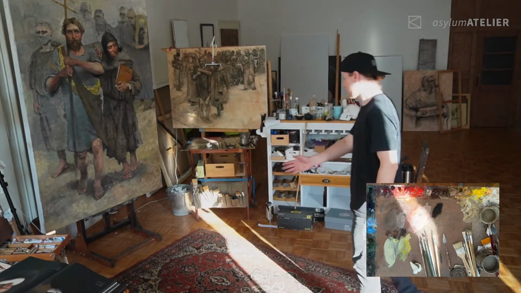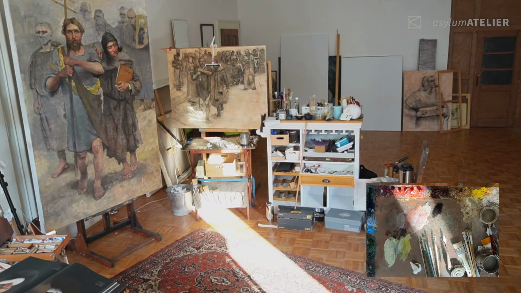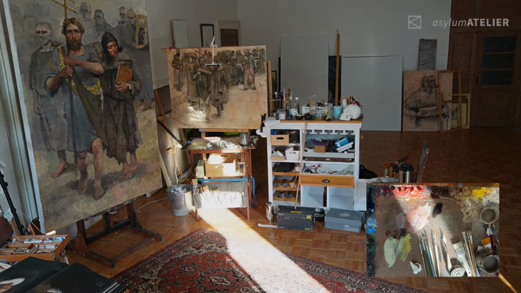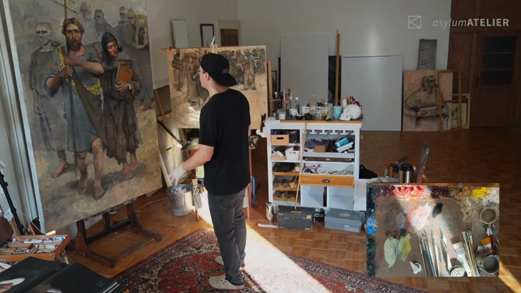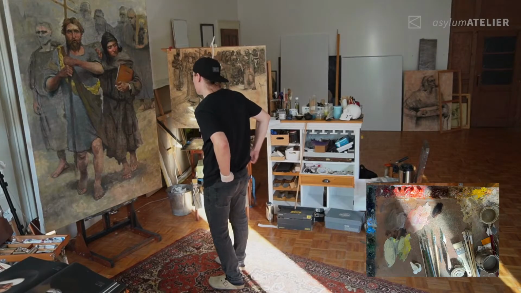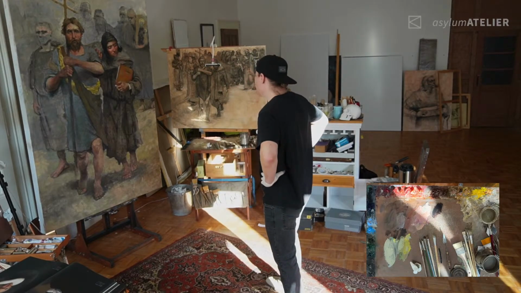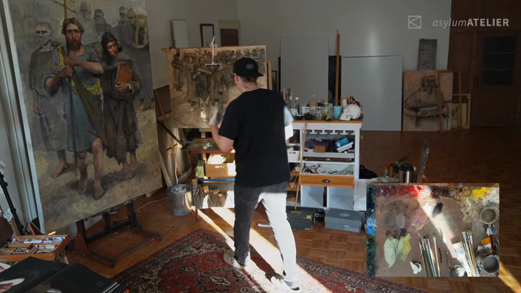But I have this streak of light here, and I know that I will have a hard time to work right now, because if I cover it completely, I will lose the amount of light that is in the studio, and everything's going to be darker, so I will over whiten it to see it.